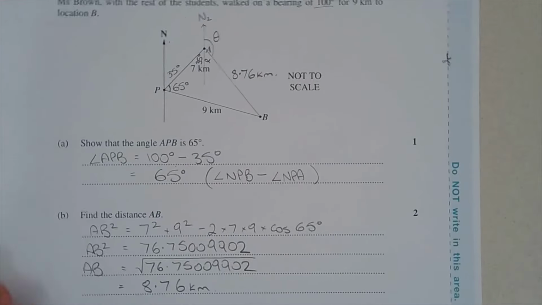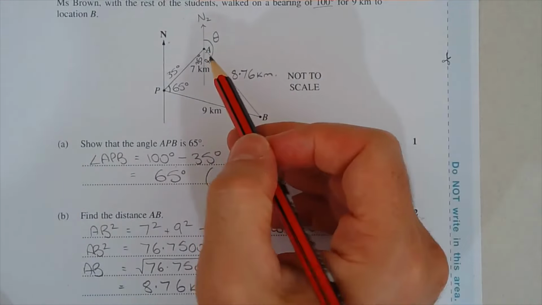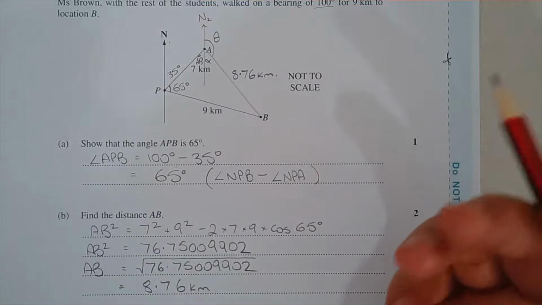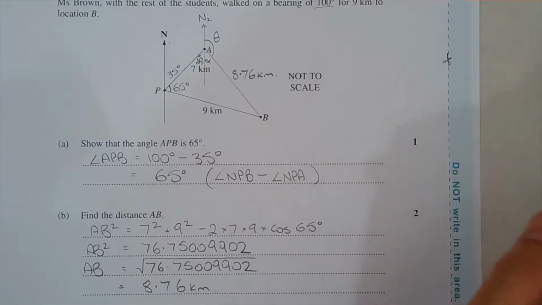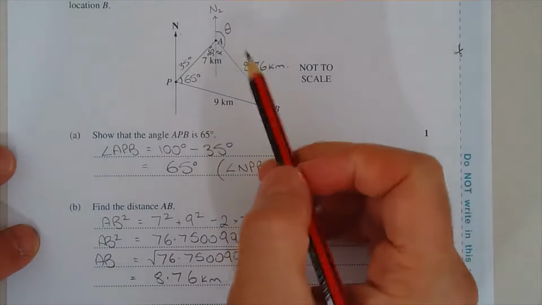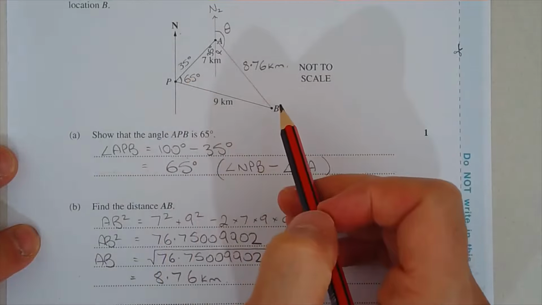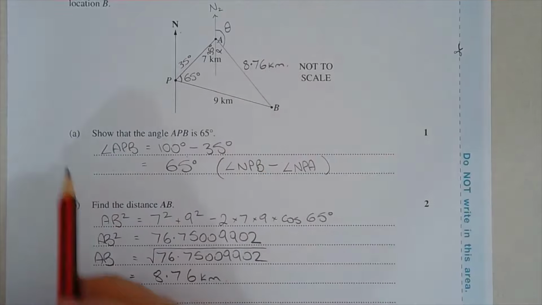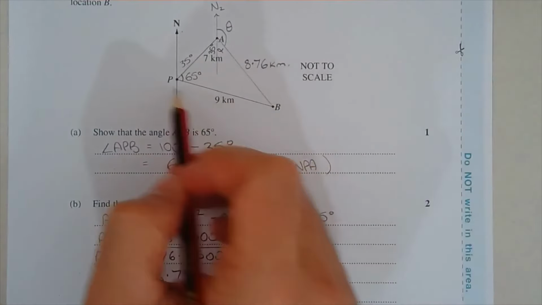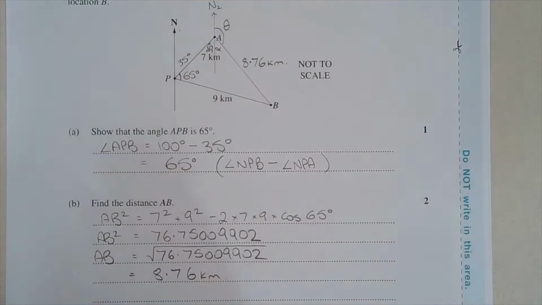So in order to find angle alpha, we need angle PAB. We could use either the cosine rule or the sine rule. Since we have 3 known sides, we can use the cosine rule. Or if you have a side-angle pair, it's probably easier to use the sine rule. The cosine rule is a little more complicated and takes a little more time. So let's use the sine rule here. We have a known angle and a known side, the side that we found in part B. And we need angle PAB, and we have a known side opposite PAB. So there's our other side-angle pair.